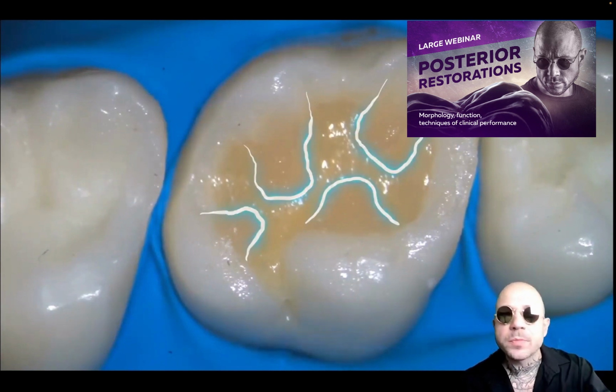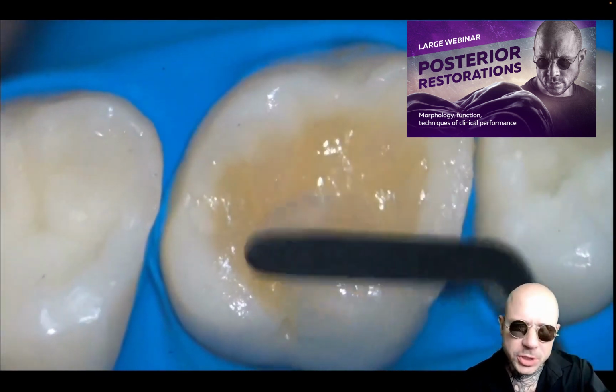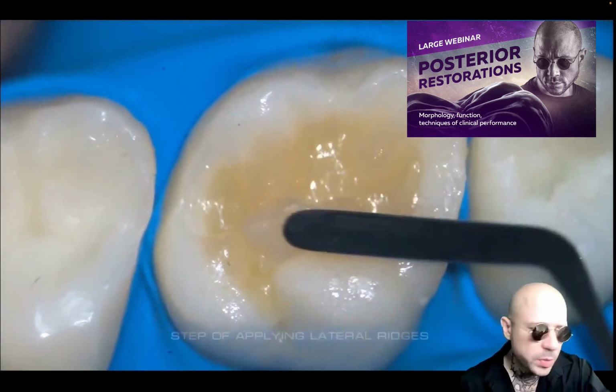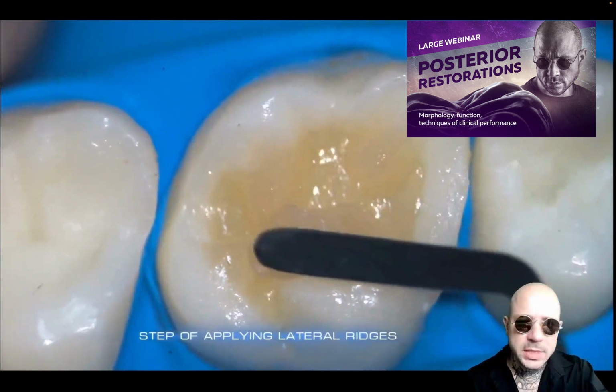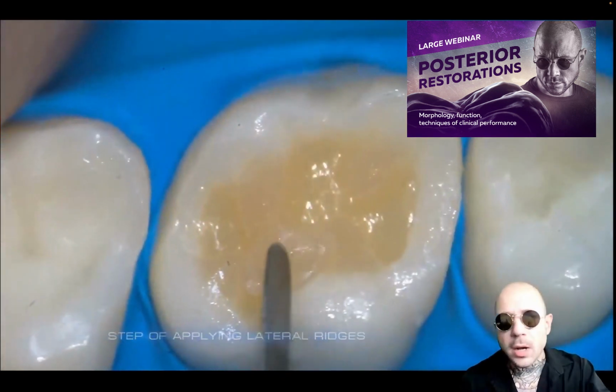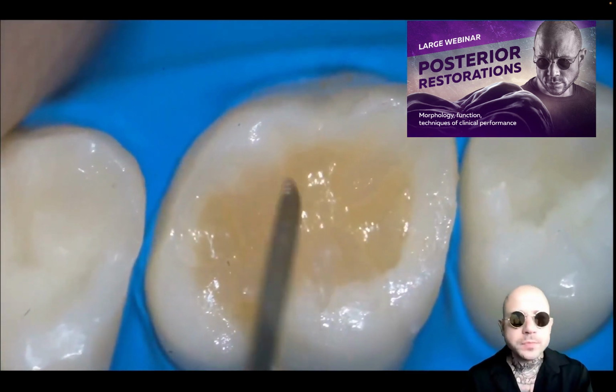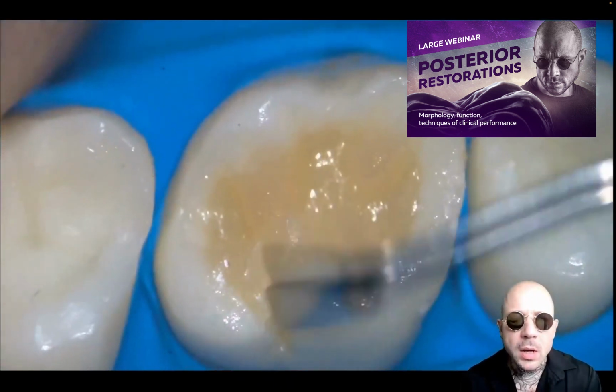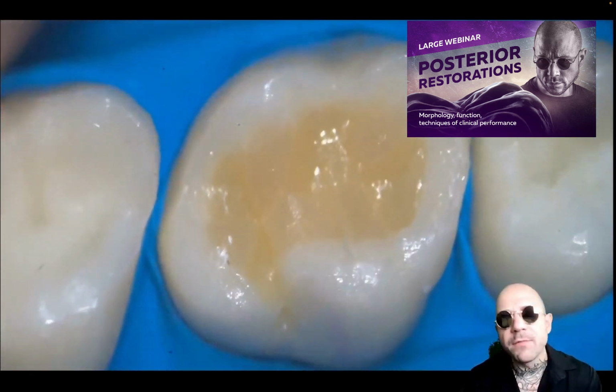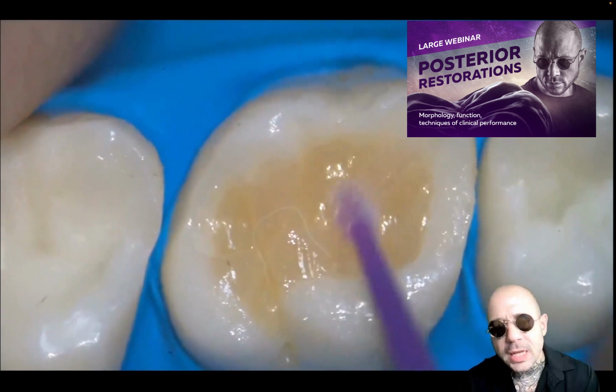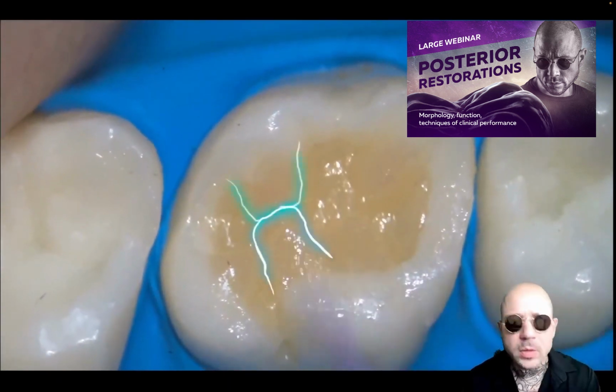So now we need to apply the side ridges. Same process with the same characteristics, but we need to be careful. Carefully follow the places. Do not exaggerate volume.